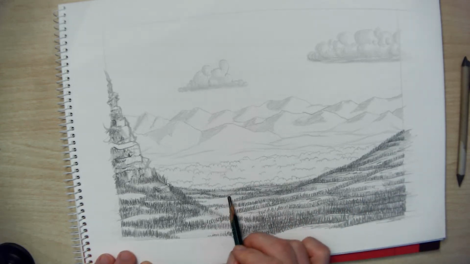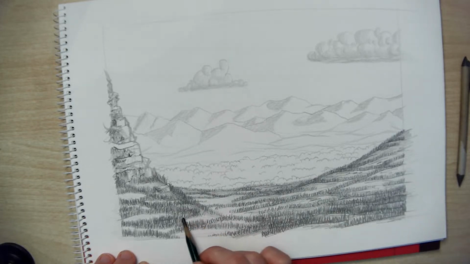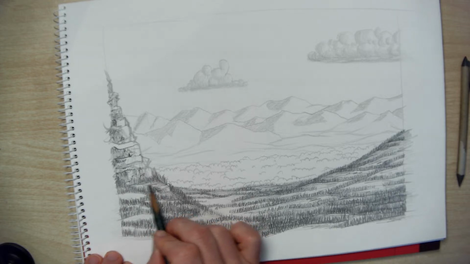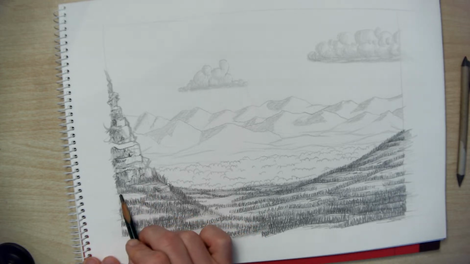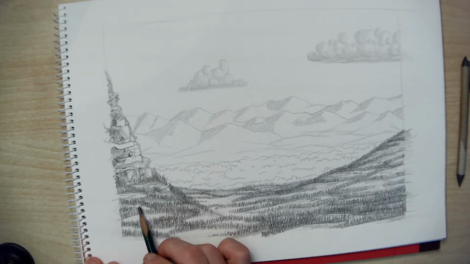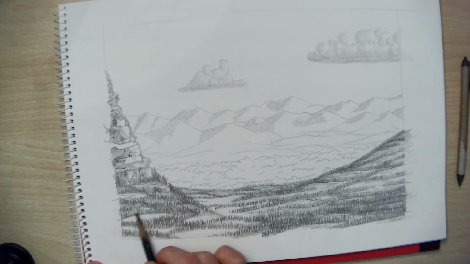Like here, maybe I'll use the HB pencil for the last layer in the back of the foreground, just so that I don't overdo it. Because right now, if I add too much, the individual blades won't stick out anymore.